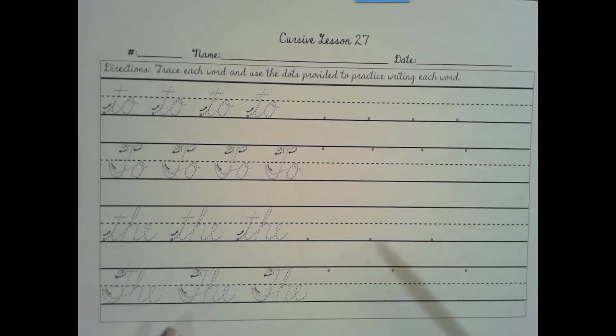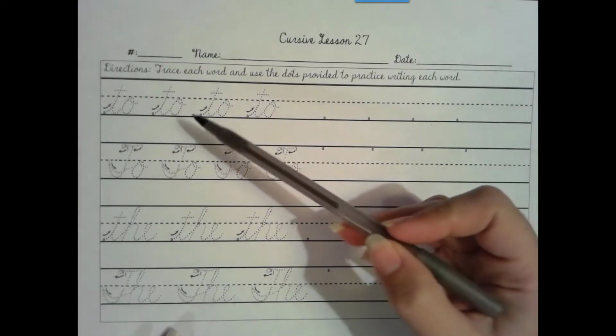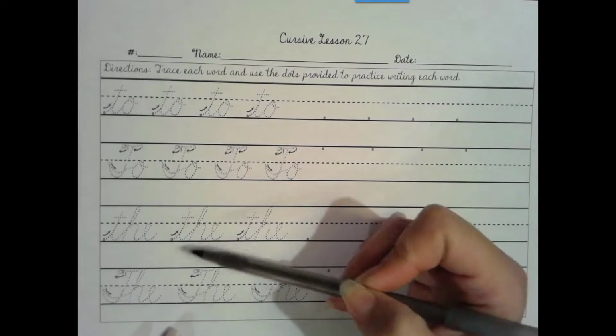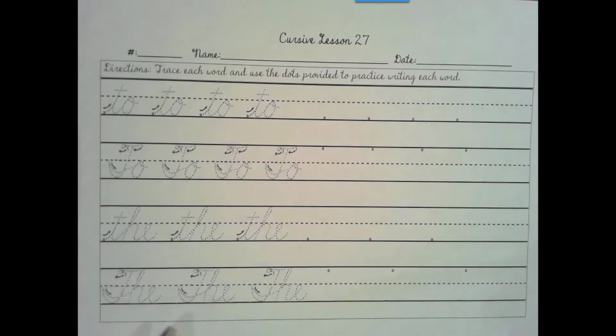So the words we have are to, both beginning with a lowercase t and a capital T, and the. Two of the most frequently written and read words. So to and the is what we're going to work on.